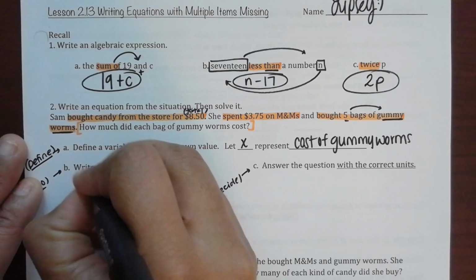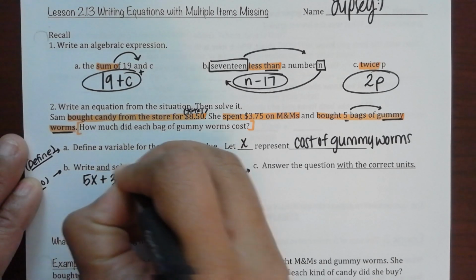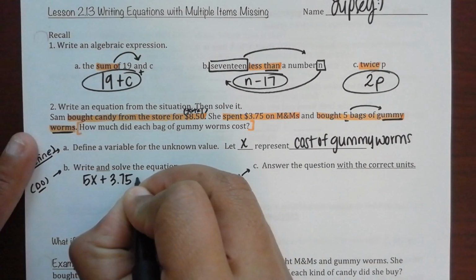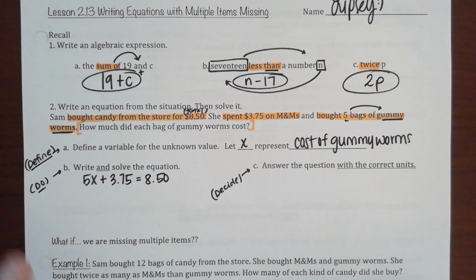So how would I write that? 5x plus 3.75. Because, will the amount that she paid for the M&Ms ever change? No. She paid that much. It is what it is. Okay? So, what comes after that? Equals $8.50. Absolutely. Any questions there?